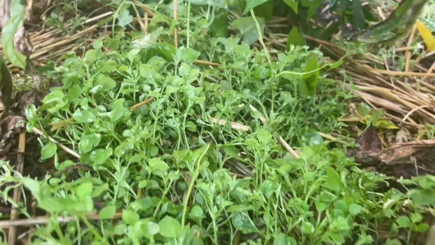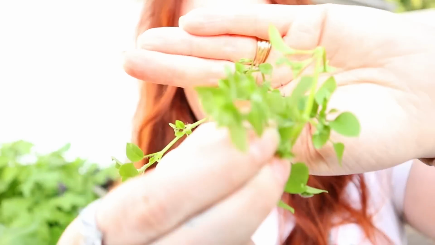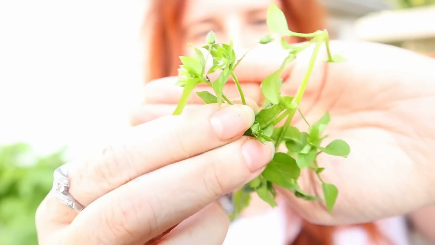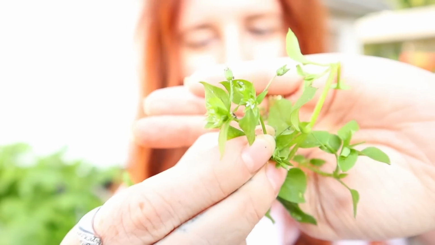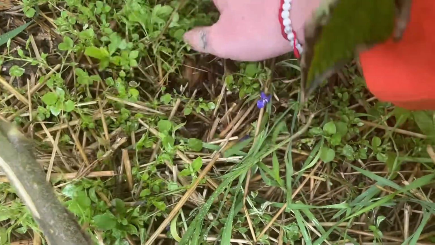Now, this is one weed that I have all over my garden, in particular in my tomato beds, as well as in this kitchen garden bed here behind me, and it looks like this. It's pretty simple. It does flower and pollinators are attracted to it. It's also edible and it provides ground cover.